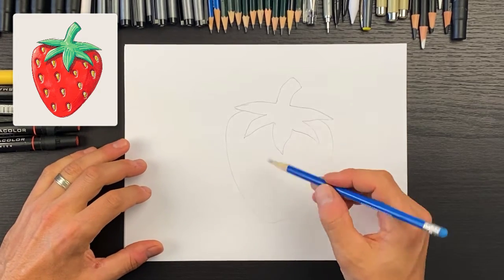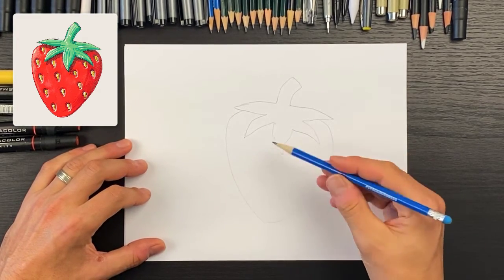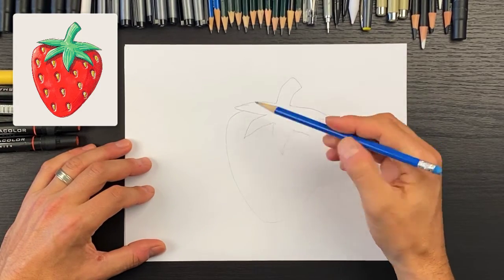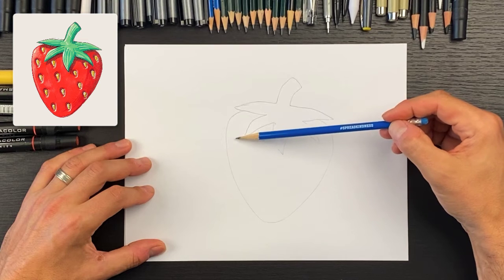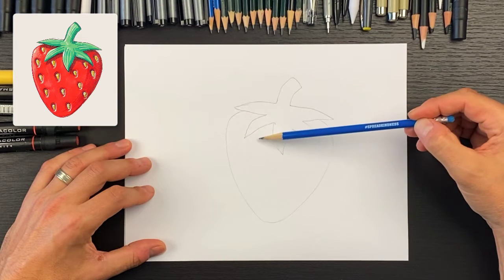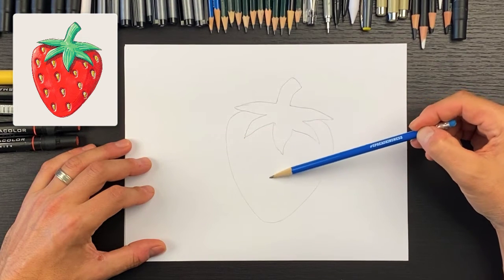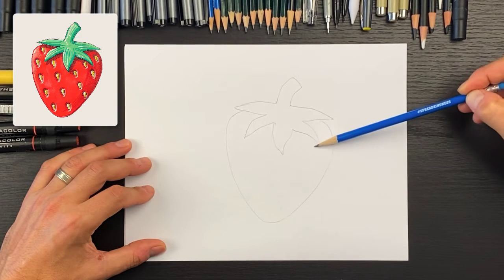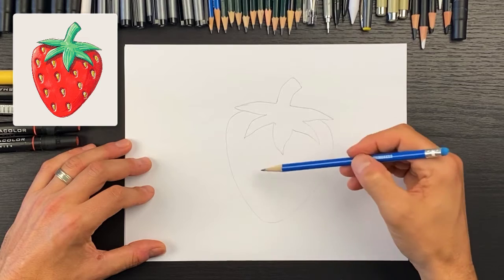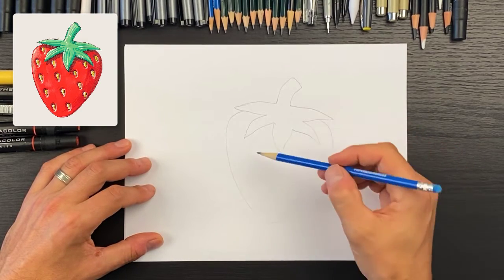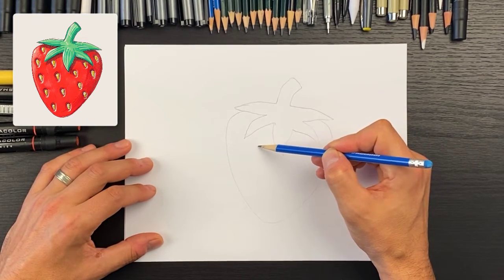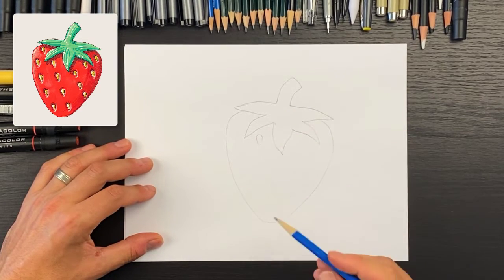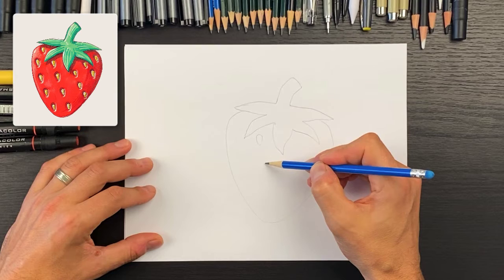Now let's draw these seed type shapes that are inside of the strawberry. So what I'm going to do is draw kind of an imaginary line like this, one here, something like that, just to give me a starting point. It's really faint, you may not be able to see it that well, but I'm going to draw these triangular shapes that are pointed downward.